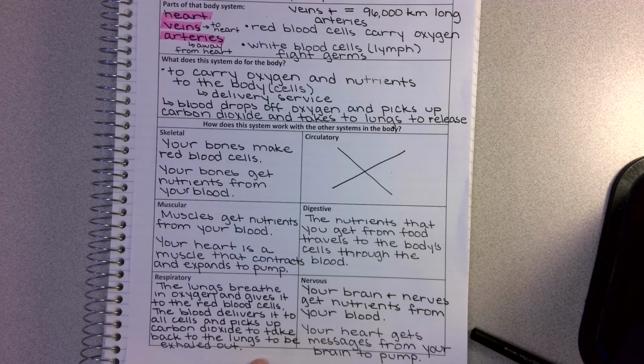How does your circulatory system work with the respiratory system? The lungs breathe in oxygen and give it to the red blood cells that are in your blood. The blood delivers it to all cells and picks up carbon dioxide to take back to the lungs to be exhaled out.